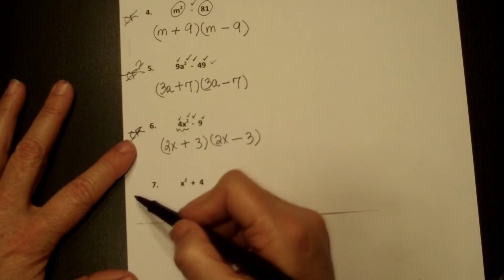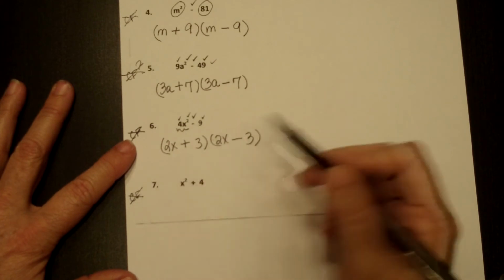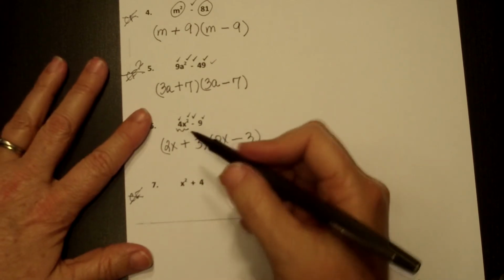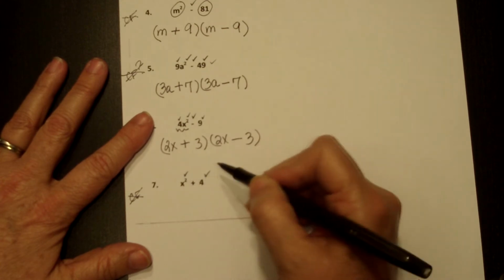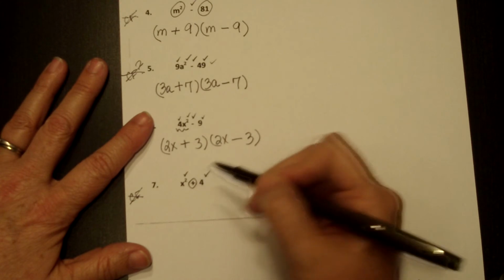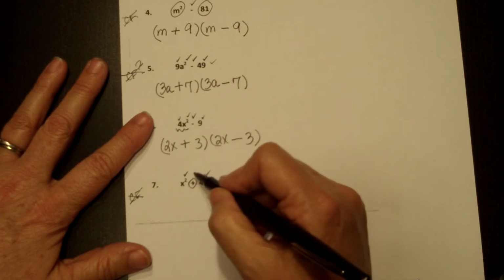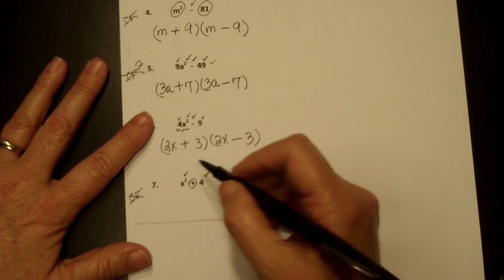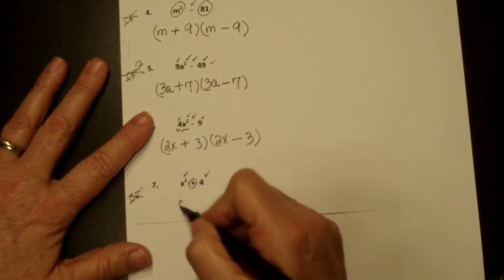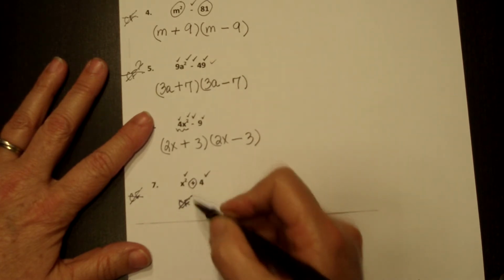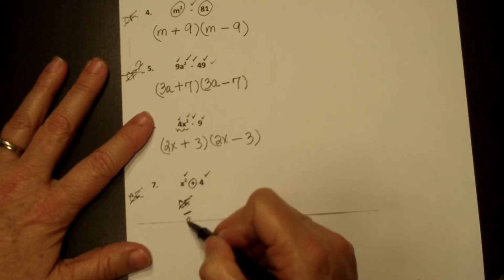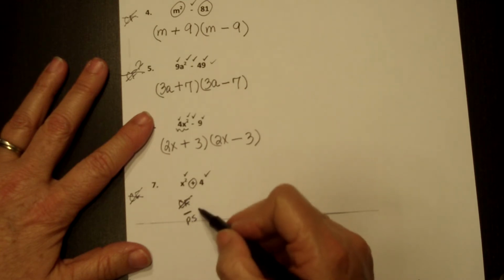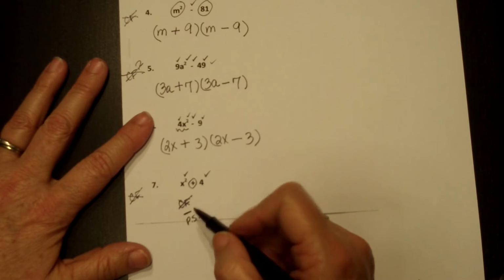Does it have a common factor? No, that one doesn't have a common factor either. Okay, so let's check and see if they're perfect squares. Yes, they're perfect squares, but look what this is. That's a plus and not a minus. So if you don't have common factors and you don't have a minus, but you did have perfect squares, then there's really nothing else you can do.